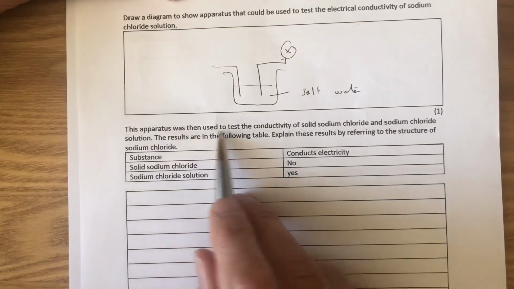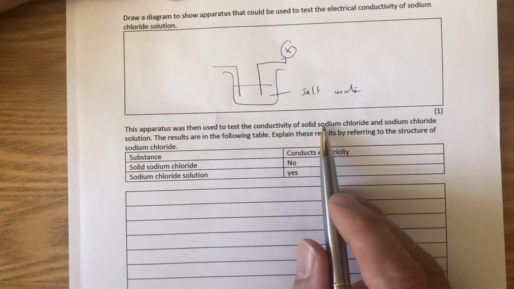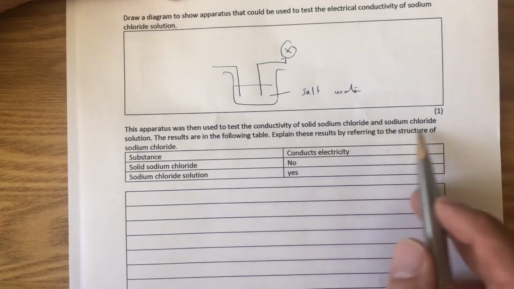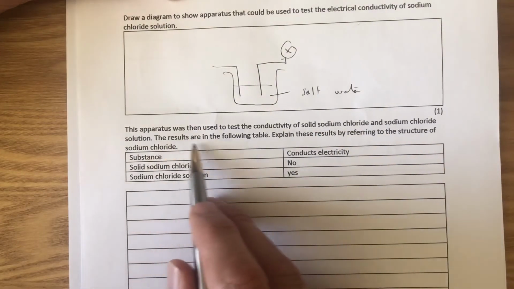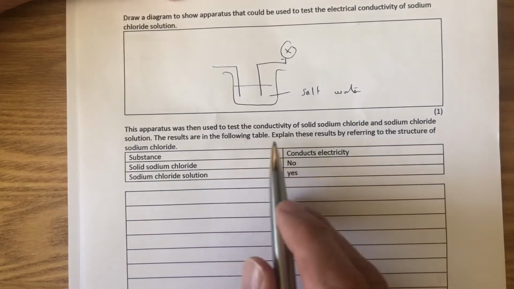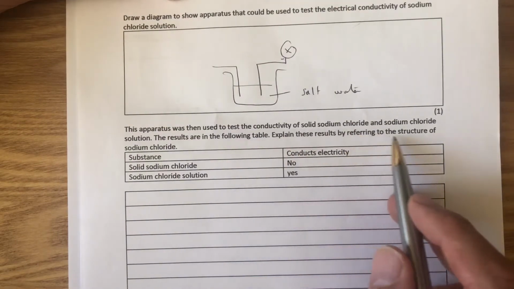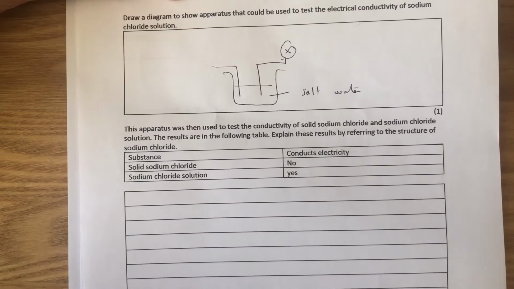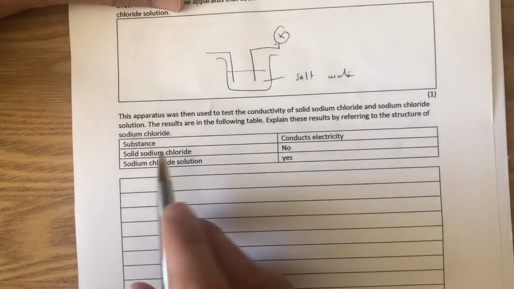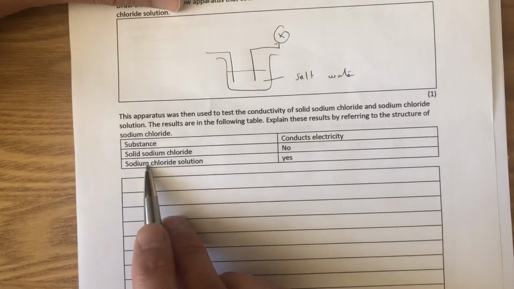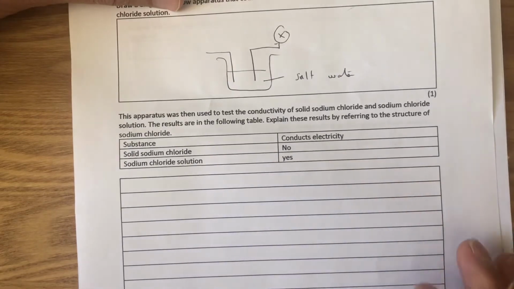The apparatus was then used to test the conductivity of solid sodium chloride and sodium chloride solution. The results are in the following table. Explain these results by referring to the structure of sodium chloride. Okay, so solid sodium chloride does not conduct electricity, whereas sodium chloride solution does conduct electricity.